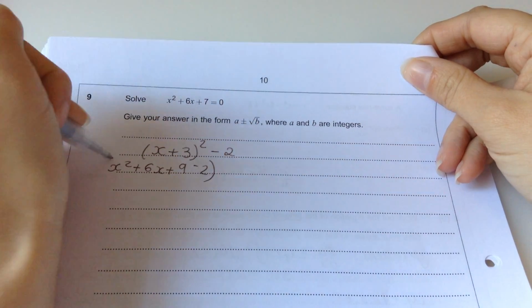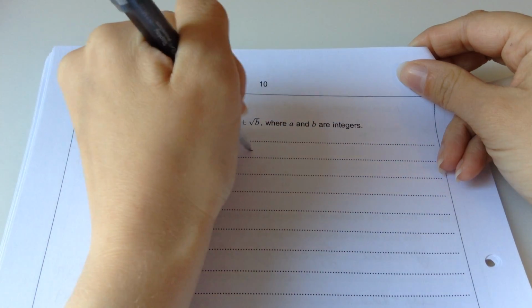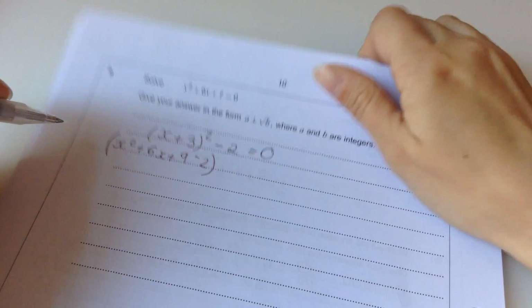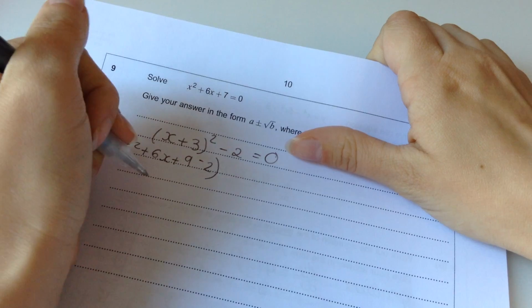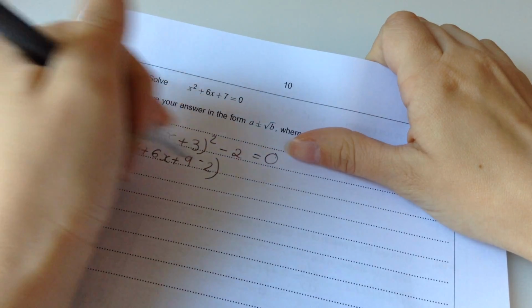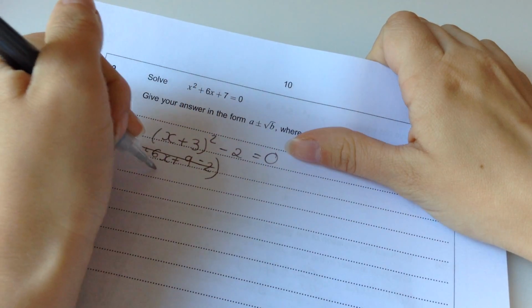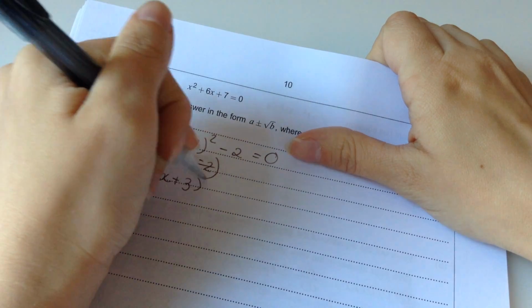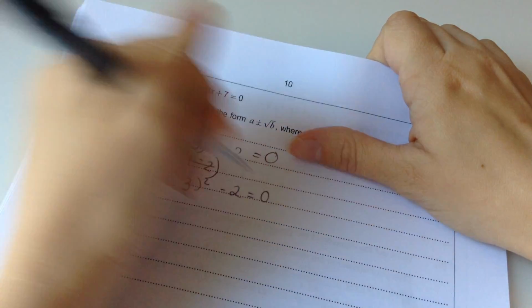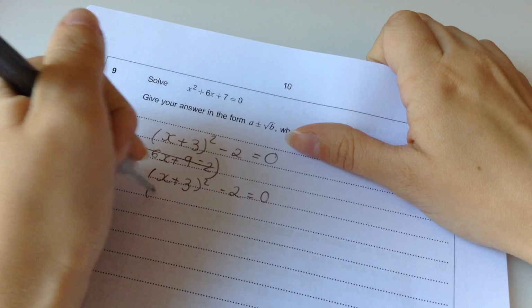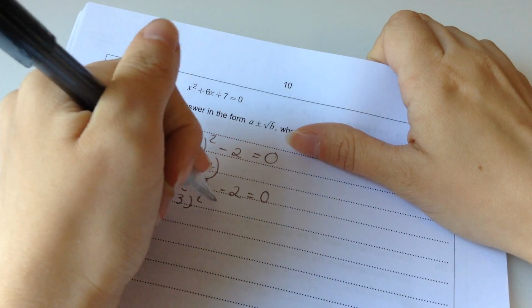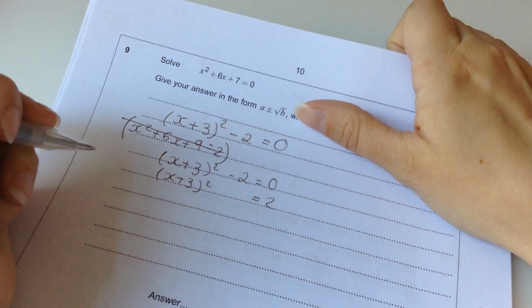So I'll just write that over there. And that has to equal 0. So I'm going to add 0 to both sides. Wait, did I just say add 0 to both sides? Yeah, let's do that. Okay, I'm going to add 0 to both sides. Done. Right, now let's add 2 to both sides, because that's much more sensible.